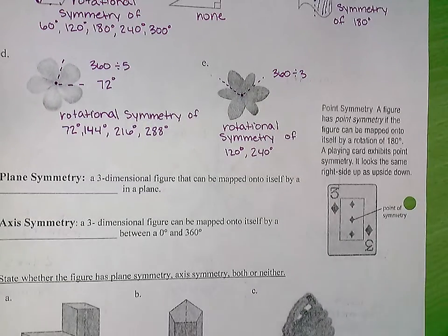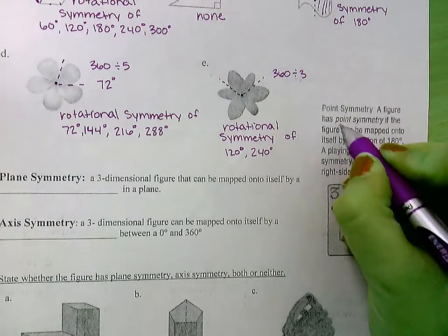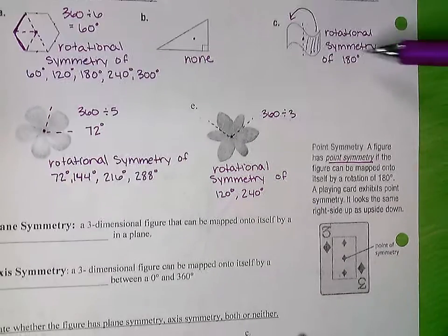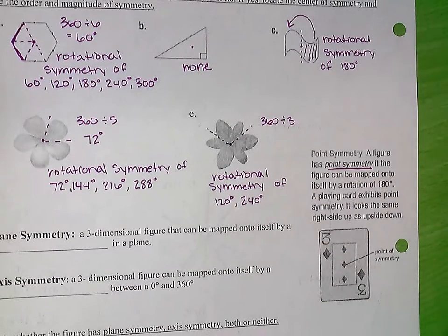All right, so on the side there, we have point symmetry. A figure has point symmetry if the figure can be mapped onto itself by a rotation of 180 degrees. A playing card exhibits point symmetry. It looks the same right side up as upside down. So it has that point symmetry if it rotates 180 degrees. Kind of like letter C up here. So C would also have point symmetry as well as that rotational.